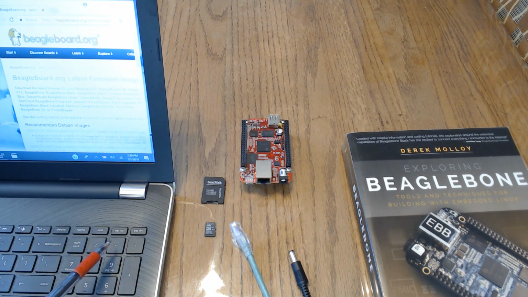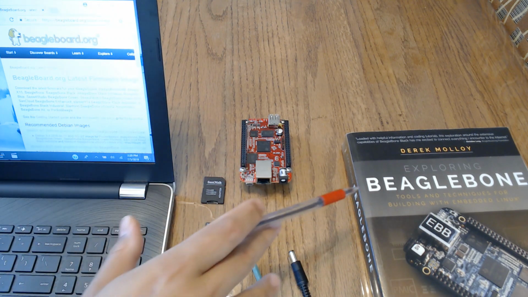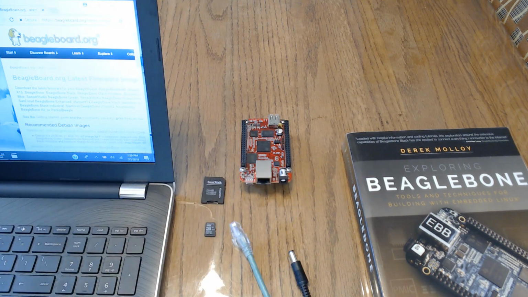You're going to need a PC. You're going to need an internet connection for the beaglebone. The beaglebone black uses Ethernet, so you're going to need an Ethernet cable plugged into the internet. And then also, this is totally optional, but if you want to learn more about the beaglebone, I highly recommend this book, Exploring Beaglebone by Derek Molloy. It's a great book. It pretty much covers everything about this device that you would want to know when you're getting started.